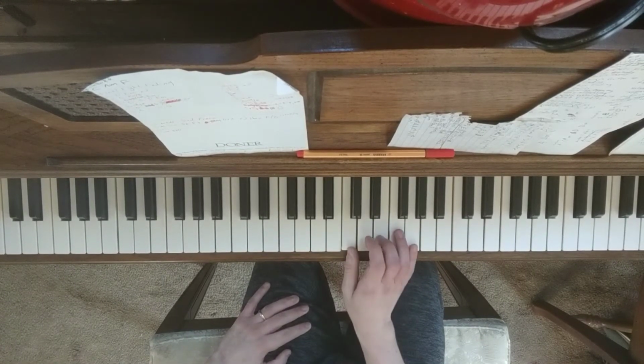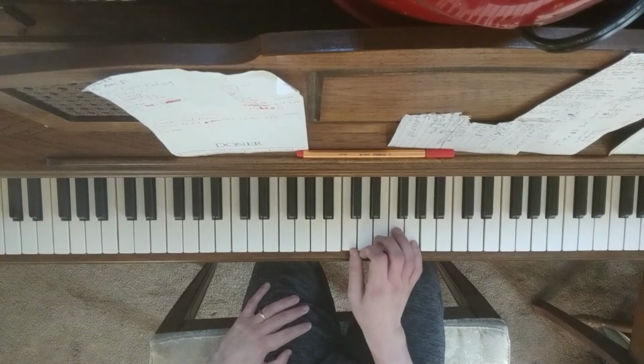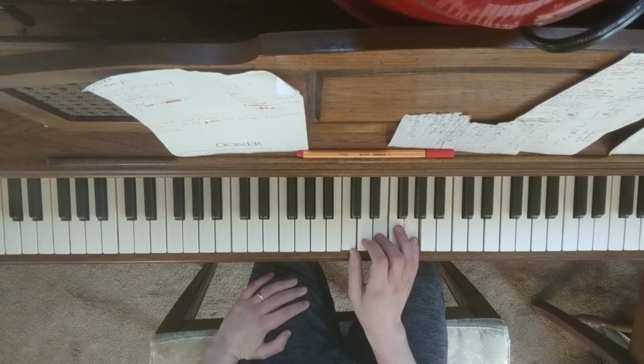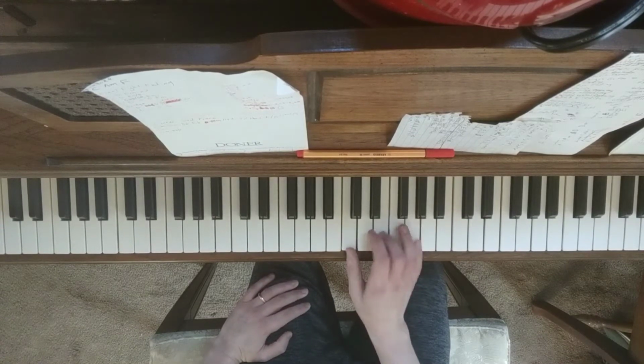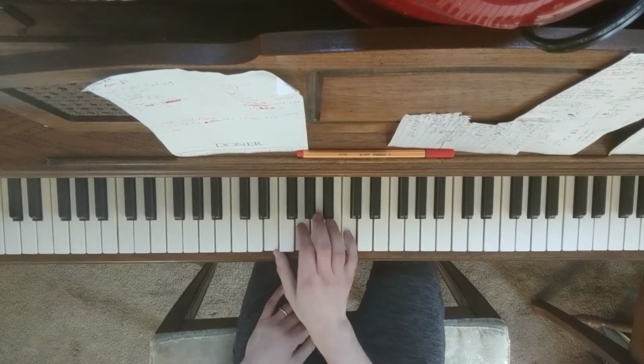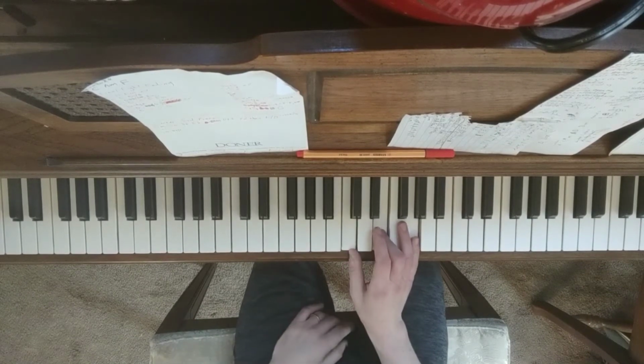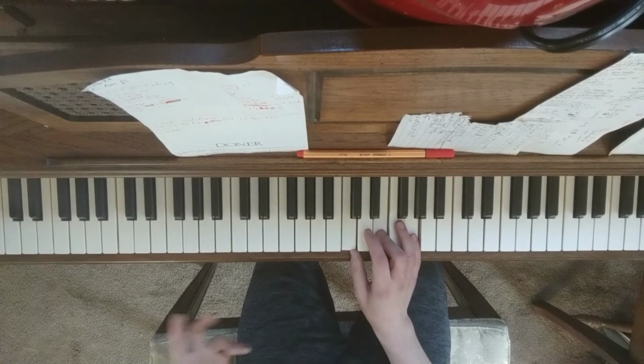And then if we move up again, now we have the root on the bottom, then the third and the fifth. This is the second inversion of the C major chord, so C, E, and G. So basically, if the root is on top of the chord, then it's no inversion. If the root is on the very bottom of the chord, it is a second inversion.